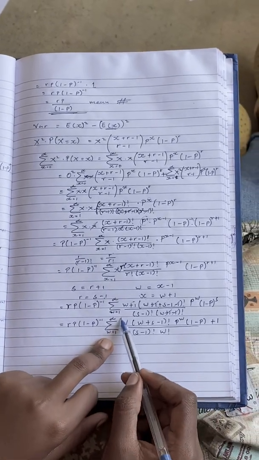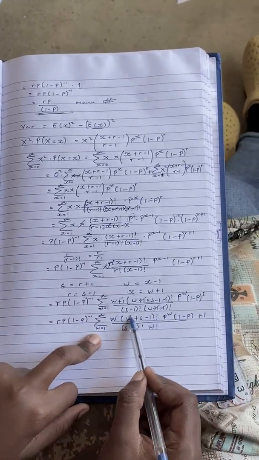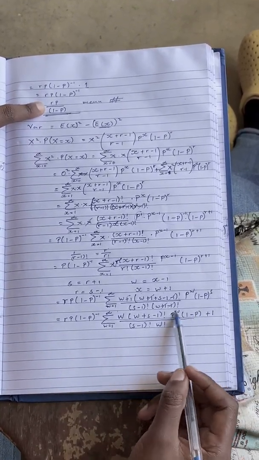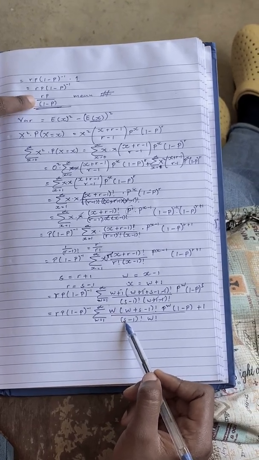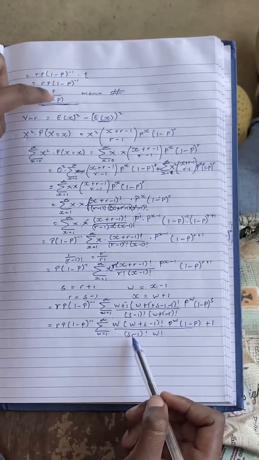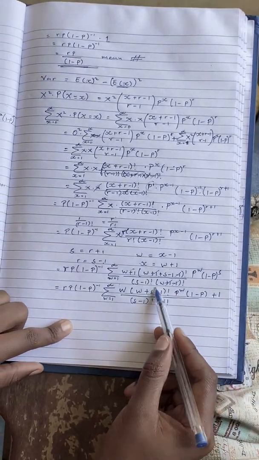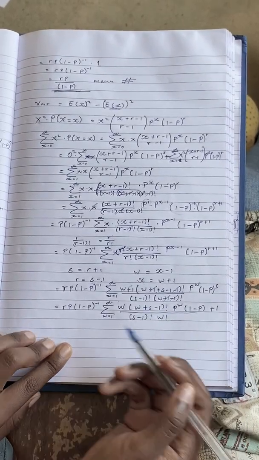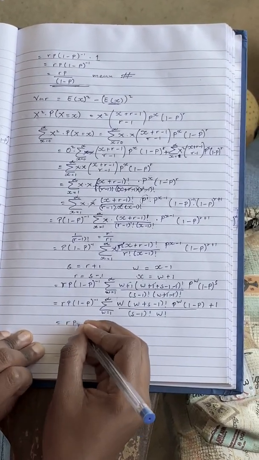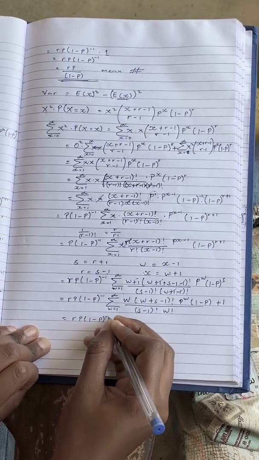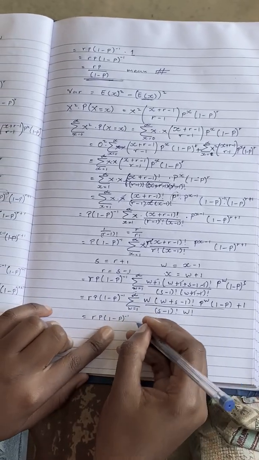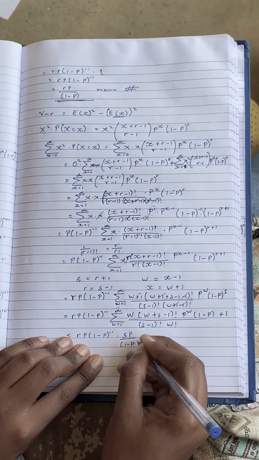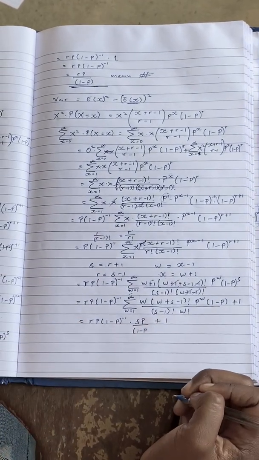If you look at this very well, it looks like the expression of the mean, the one that gave us our mean. So here, since we are using s, instead of writing rp out of 1 minus p, we are going to make it equal to sp out of 1 minus p. So we shall have something like this: 1 minus p to the power negative 1, and this whole thing is equal to sp out of 1 minus p, then plus 1.